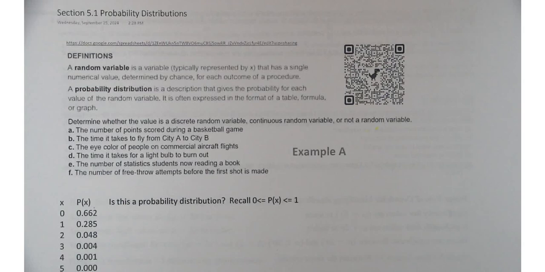Let's move into chapter 5. We're going to talk about probability distributions. Now, a probability distribution is how you describe the probability of certain events within an experiment.